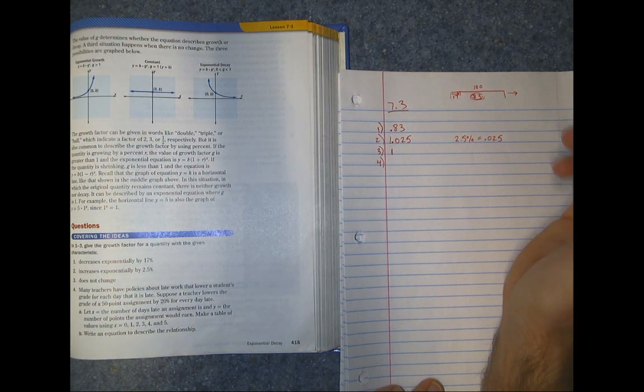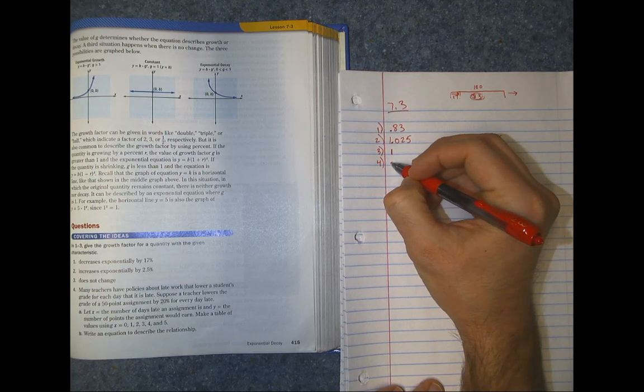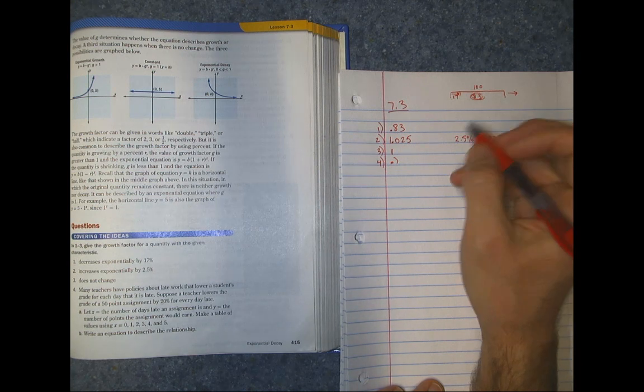Okay, number 4. Many teachers have policies about late work that lowers a student's grade for each day that it's late. Suppose a teacher lowers the grade of a 50-point assignment by 20% for every day that it is late. So letter A, let X equal the number of days the assignment is late, and Y the number of points that the assignment would earn. So we're going to make a table.